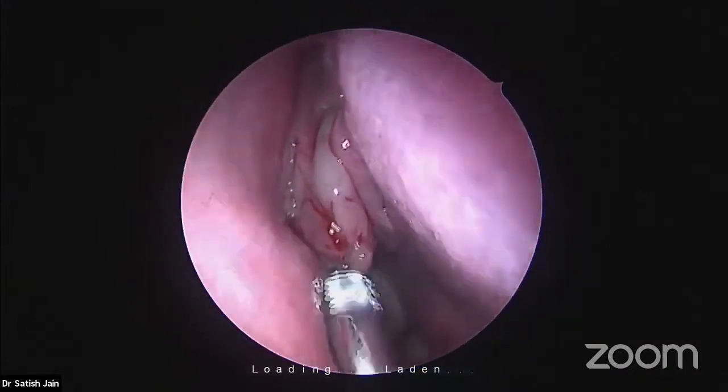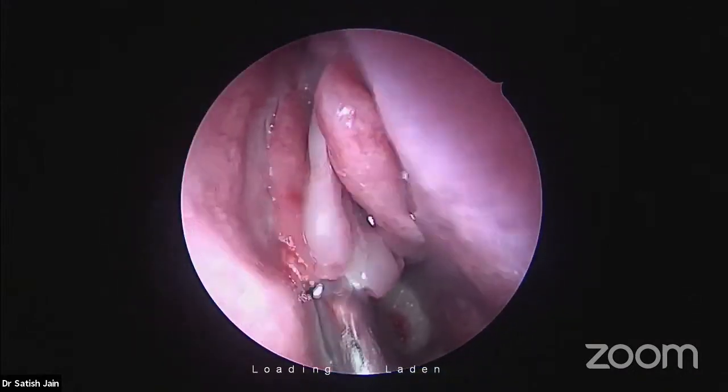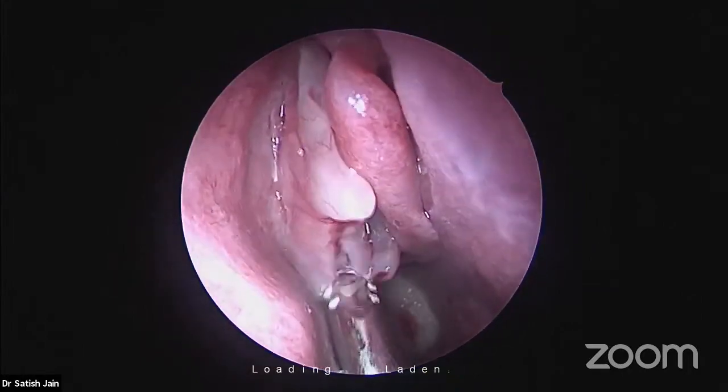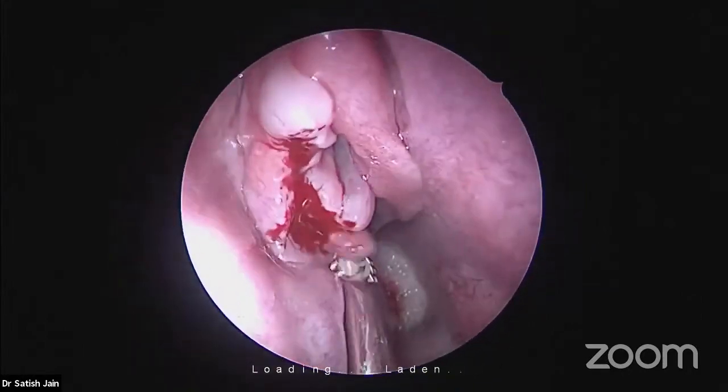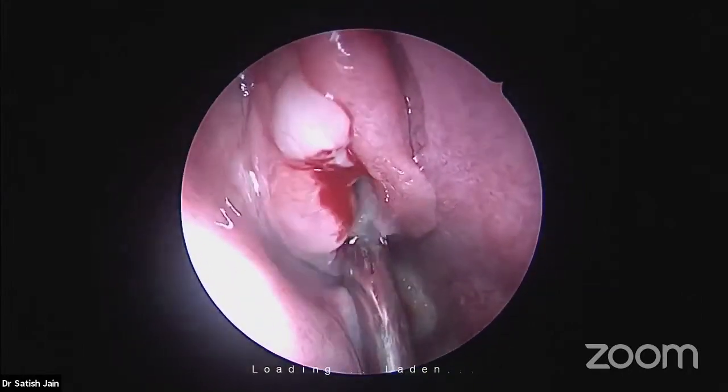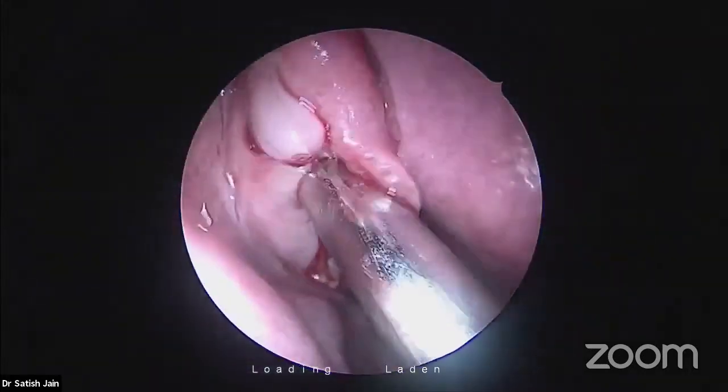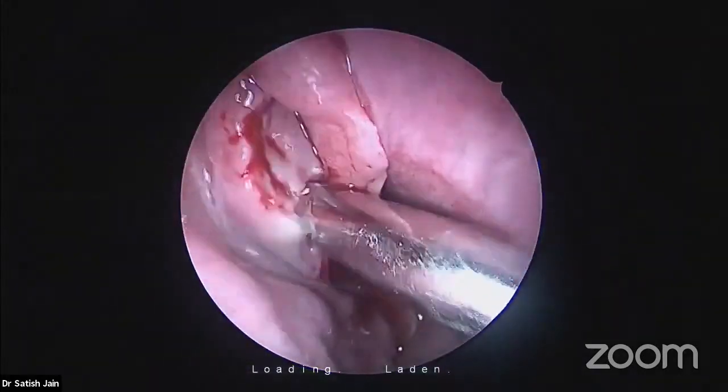So the best thing is to reduce the heart rate rather than reduce the BP. In a cardiovascular labile patient, a coronary labile patient, a reduction of the BP can result in ischemia.